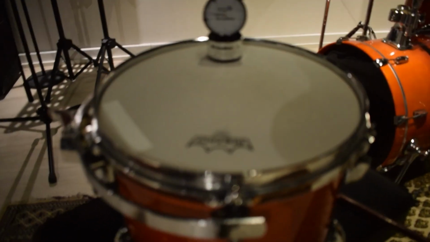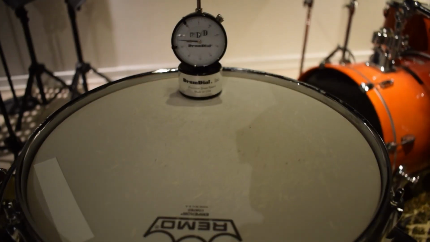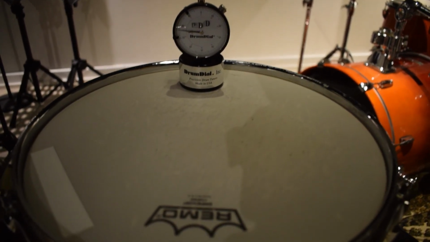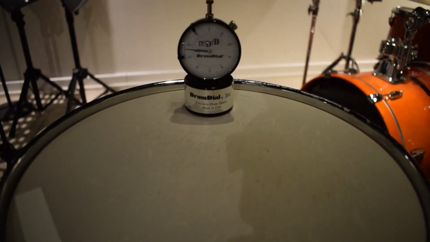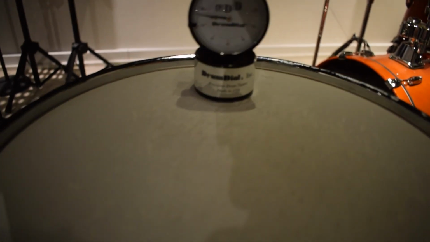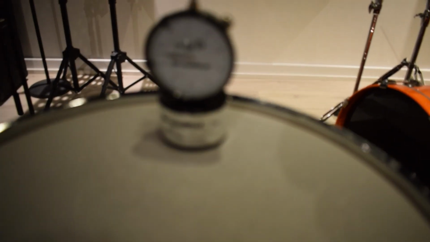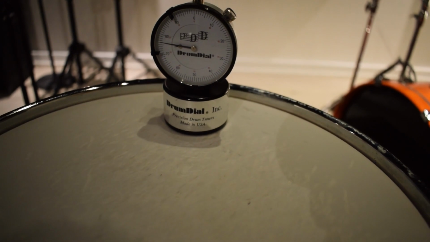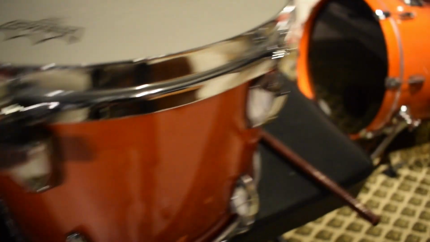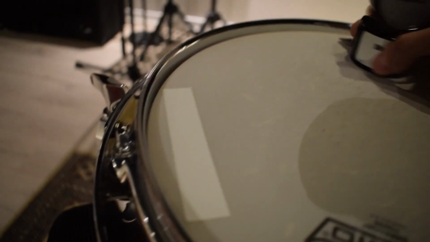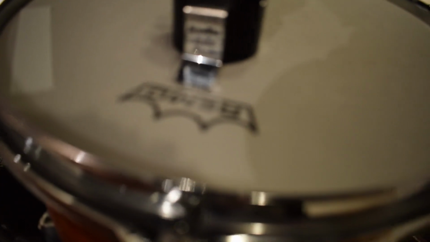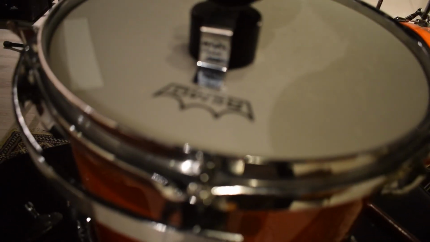Show you that awesome gadget I have, Drum Dial. I put a link to it down in the description below. It's pretty easy. You move it around where the screws are, so like here or here.